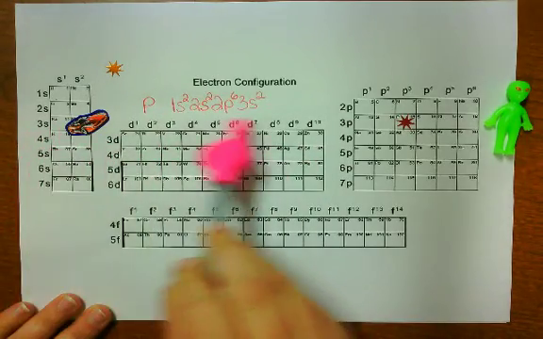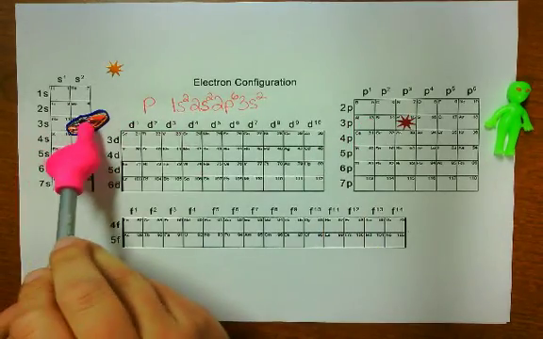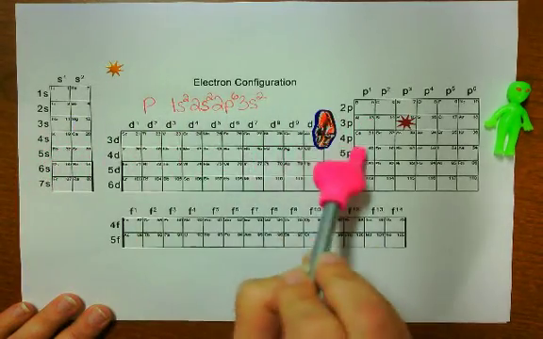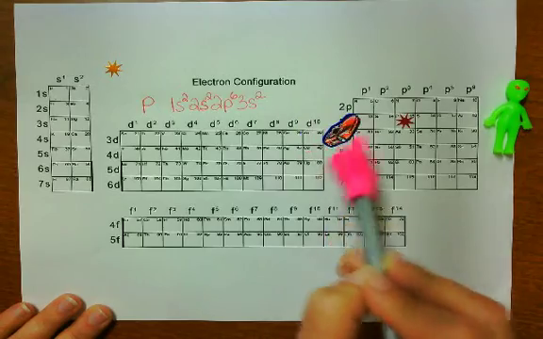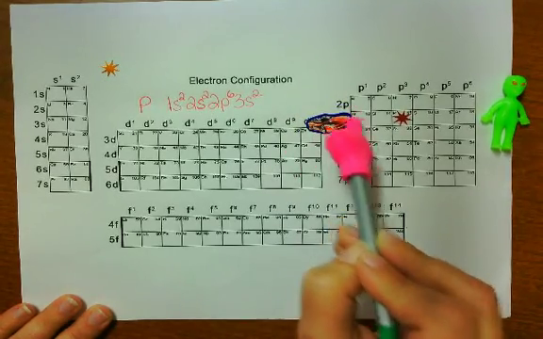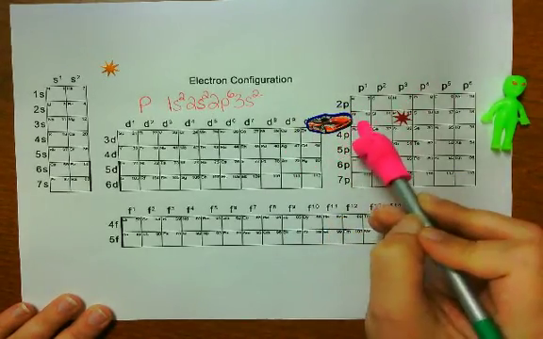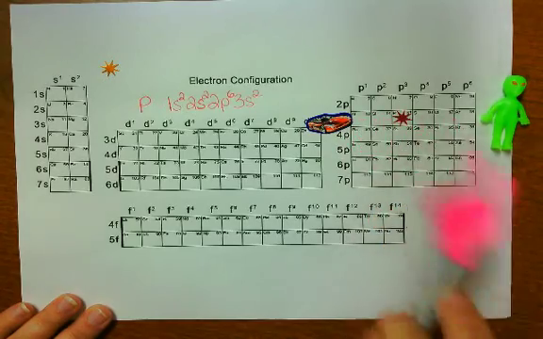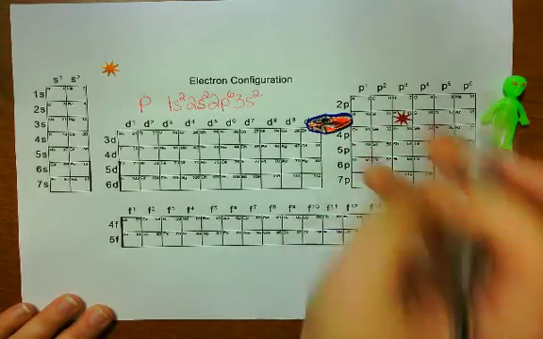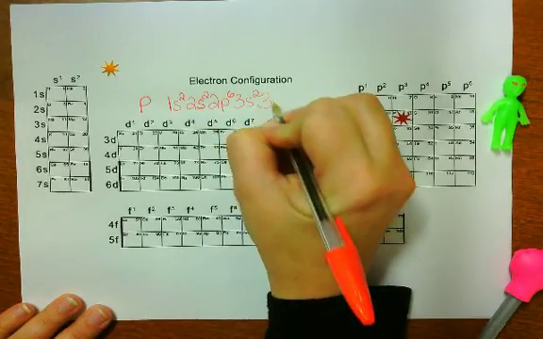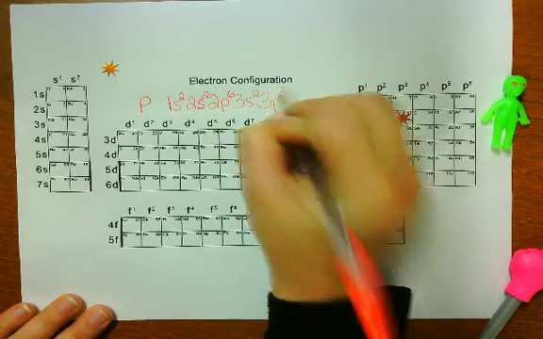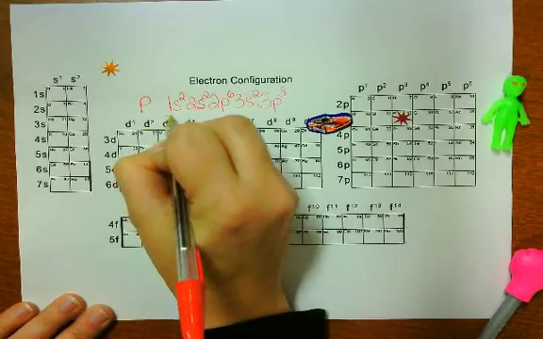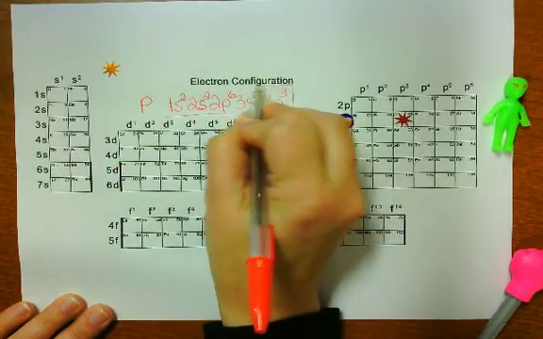So just staying on this road, staying on this path, you can see that in the third period, our next part of our journey will just be energy level 3, sublevel P, and then we will have 1, 2, 3. It's the third house on that street, so we will just call it 3p3. That is the electron configuration for phosphorus.